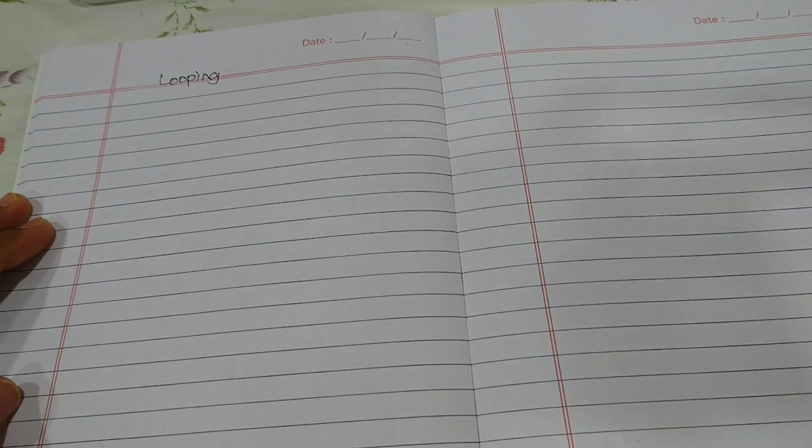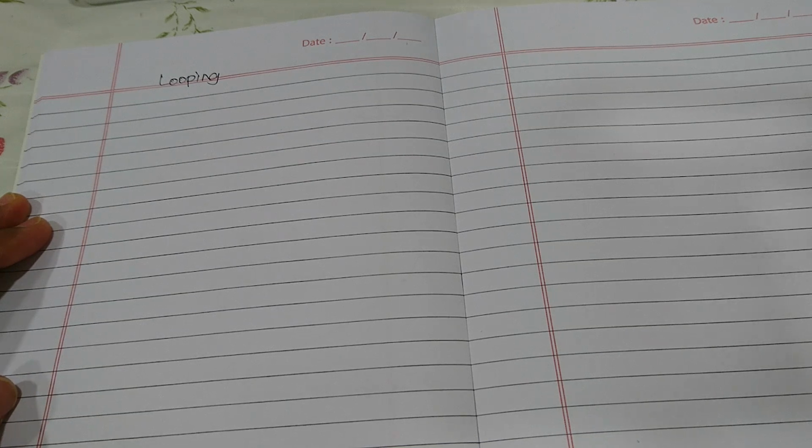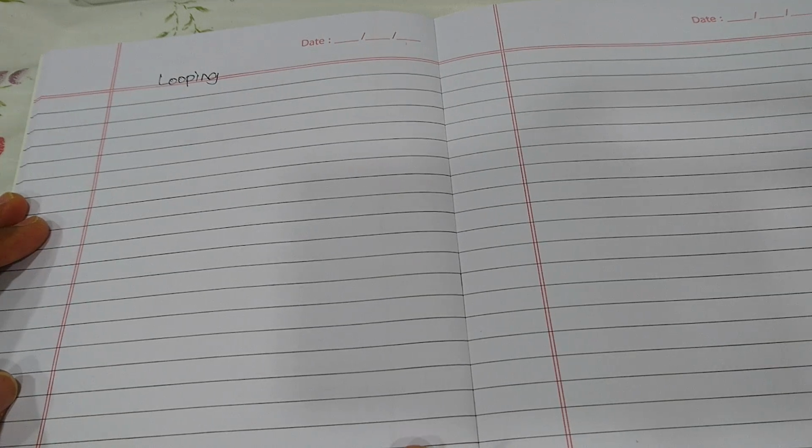So here in MIPS, we do not have loops like in Java: the for loop, while loop, do while loop. Those are not possible here. So we have some conditional and unconditional branching instructions. We will use them both together to achieve looping. So this is the idea.